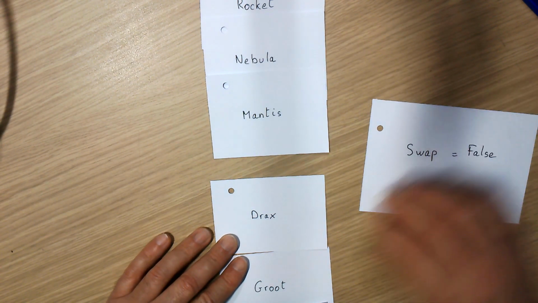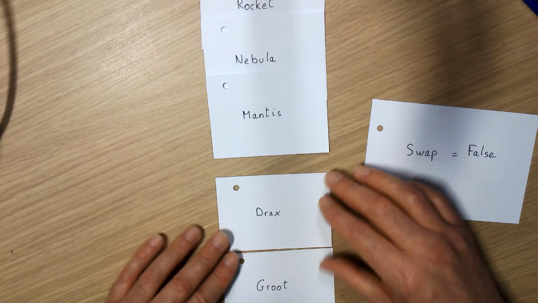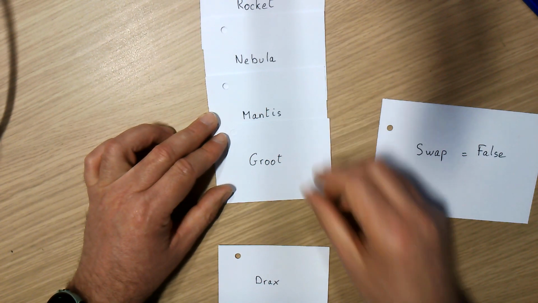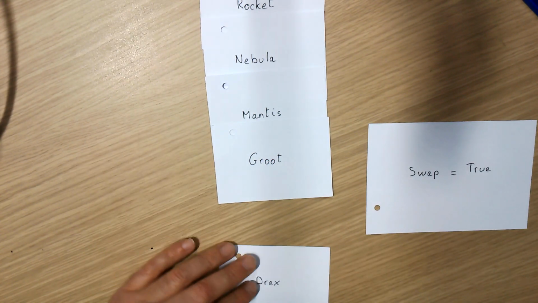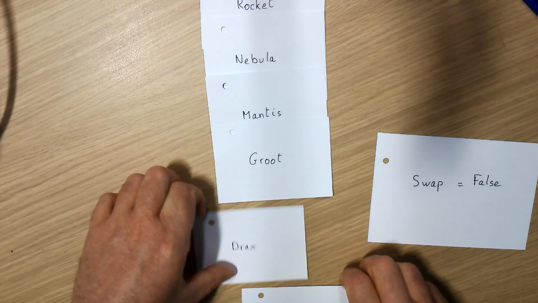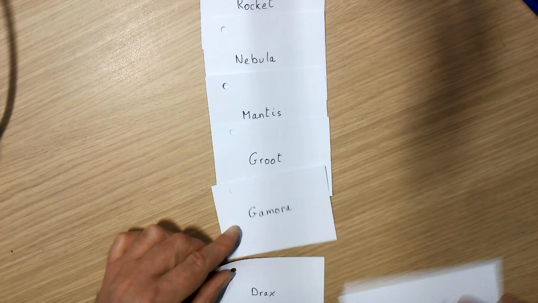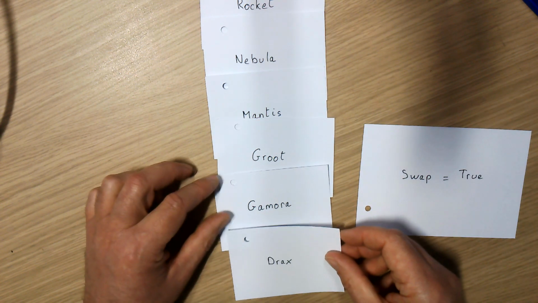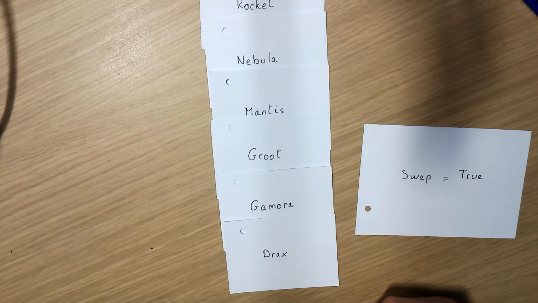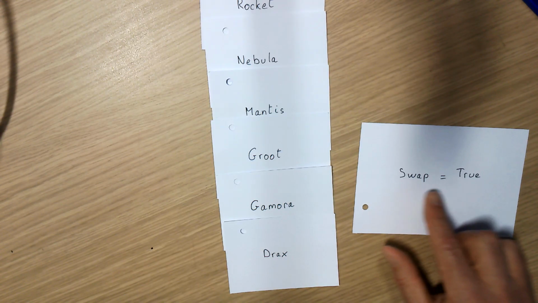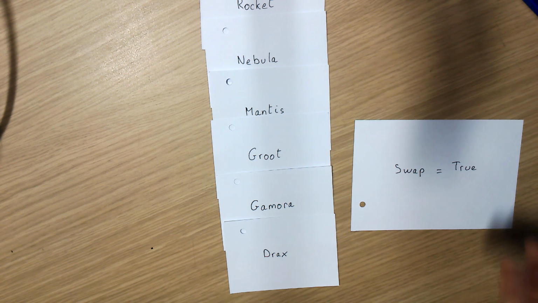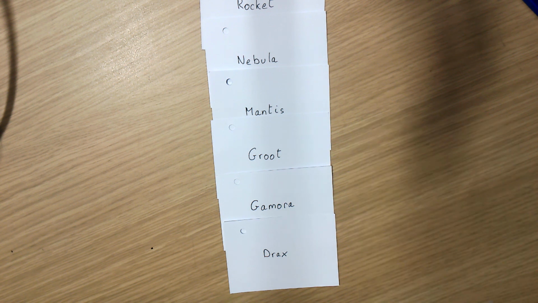Another pass is needed. Gamora, Groot do not change, but Groot and Drax swap places. And we stay here. We did do a swap, so we need to do another pass, reset swap to false, and this time we swap those two. We did a swap, so swap is true. At this stage, us humans, just reading this, we know it's sorted. The machine does not know it is sorted because we did do one swap this last pass. Consequently, we need to do one more pass through the list.